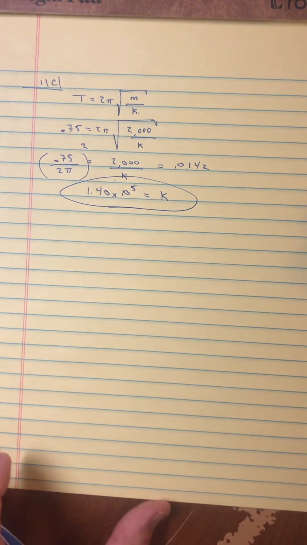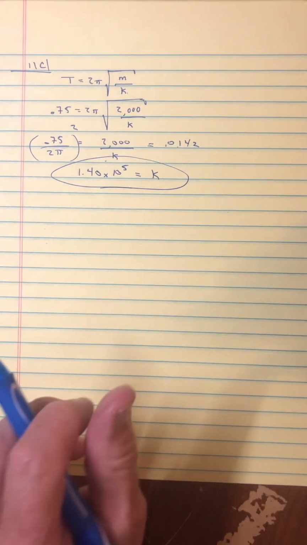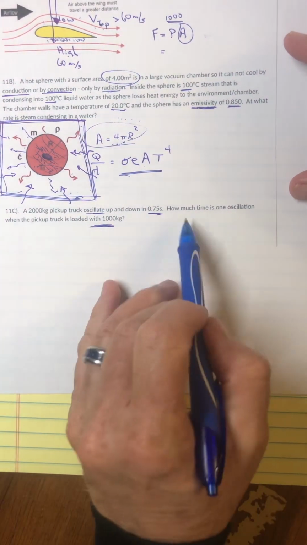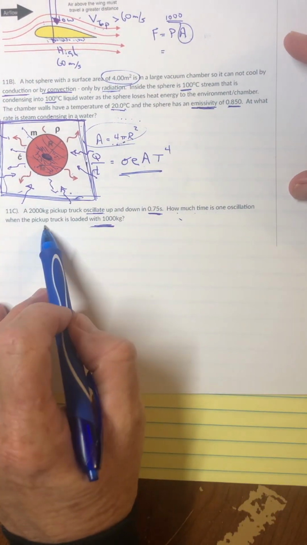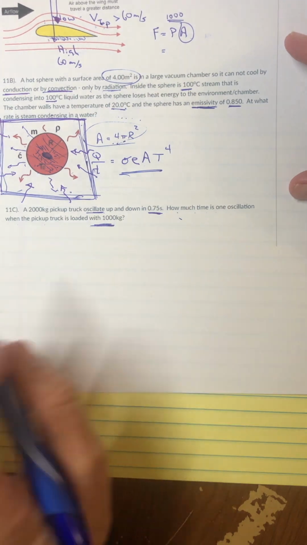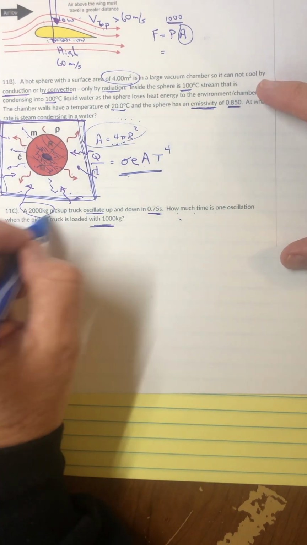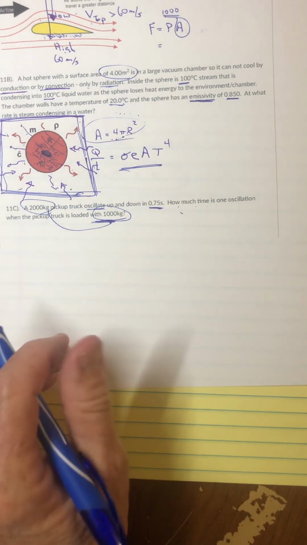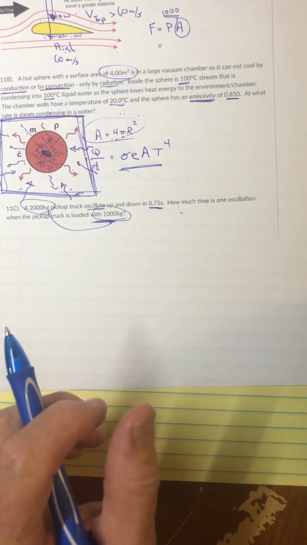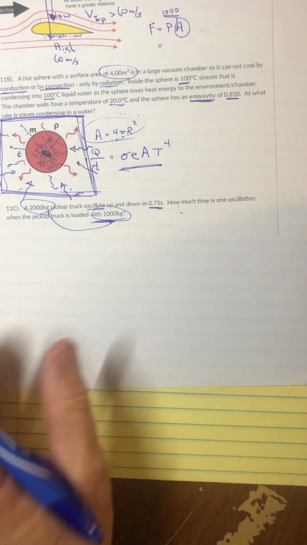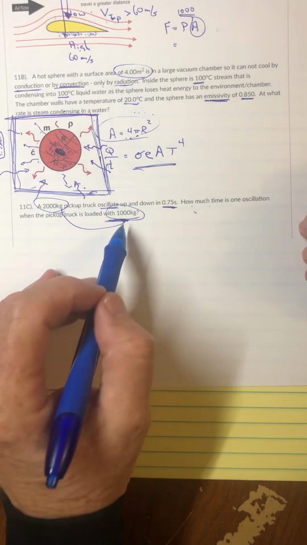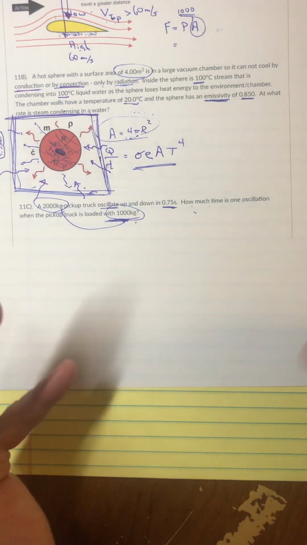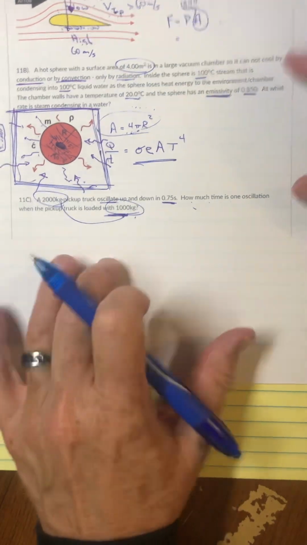So there is the information I can gather from the first part of it, because the second part of this question, the main part of the question, is how much time would one oscillation be if you now loaded it with 1,000 kilograms? And that's kind of an important physical picture. That's what can make this problem a hard one, to recognize, okay, what do I do with that 1,000? Do I treat it alone? Do I add them? Do I subtract them?